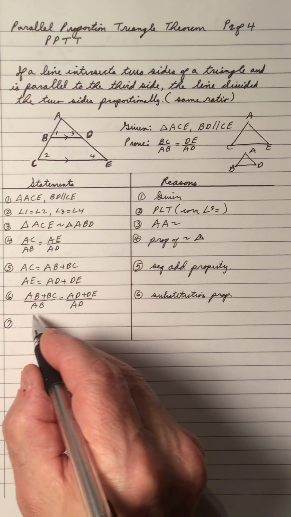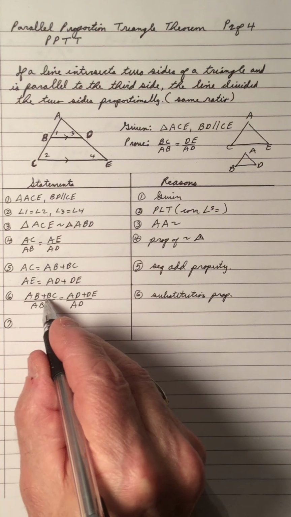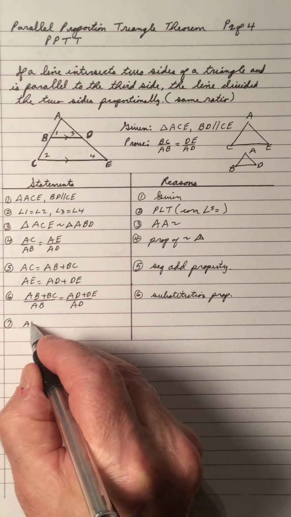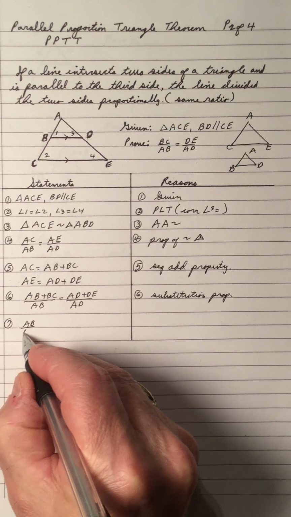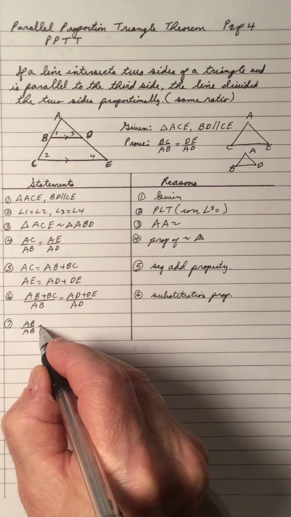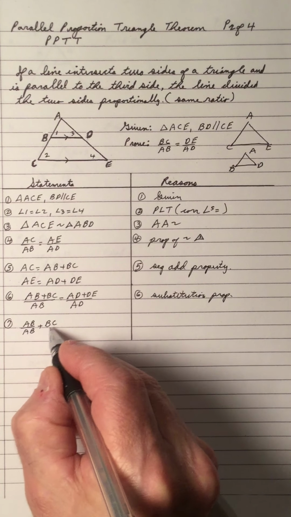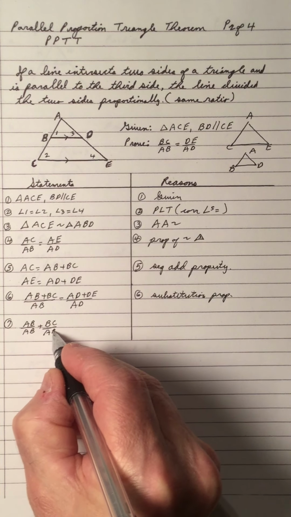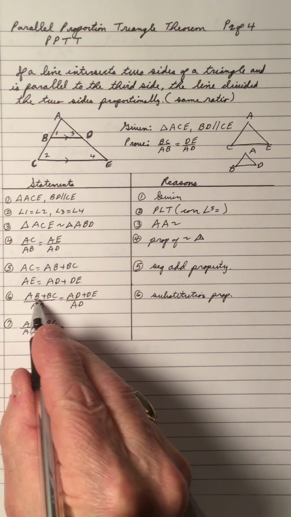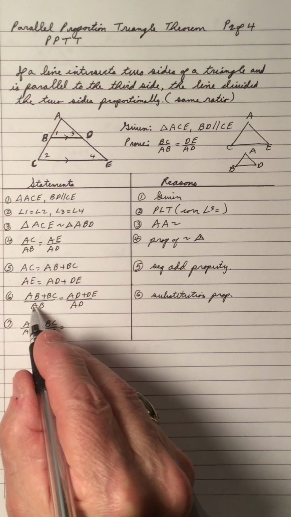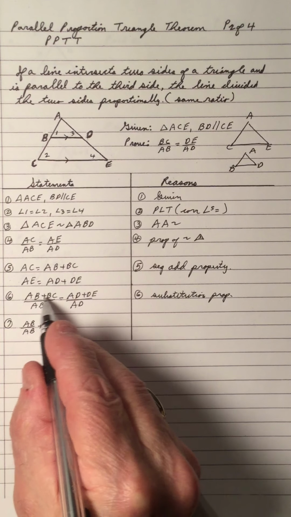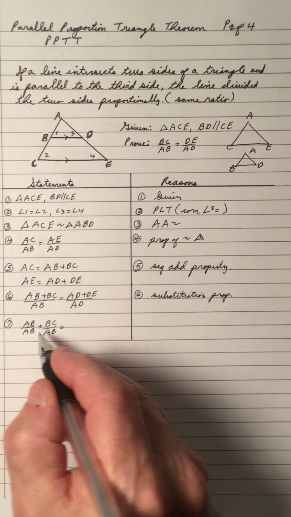And as a result, now I can take these two and go AB over AB plus BC over AB. So what I'm doing is taking this numerator and dividing both of these segments by AB.